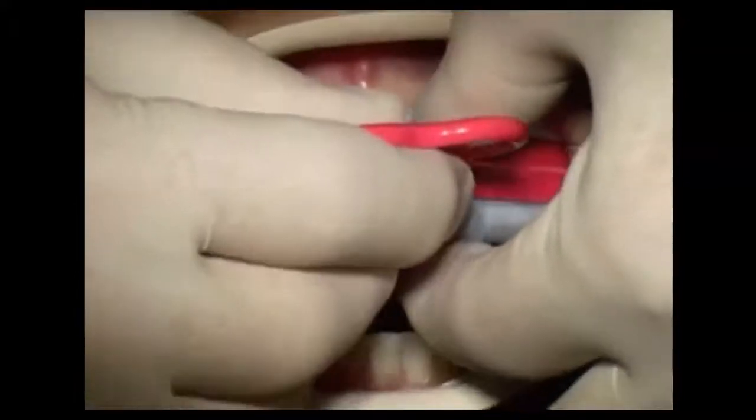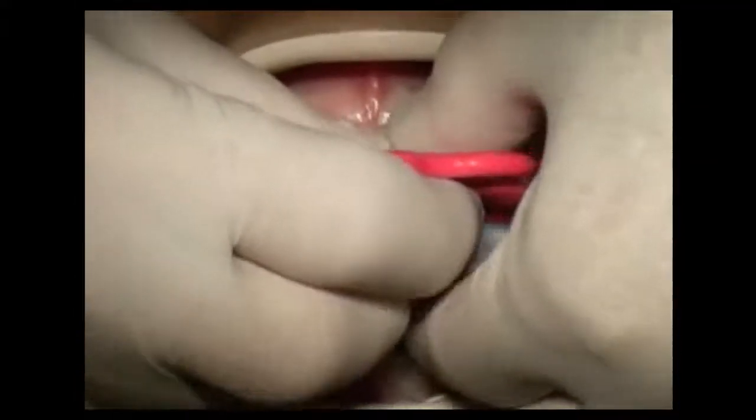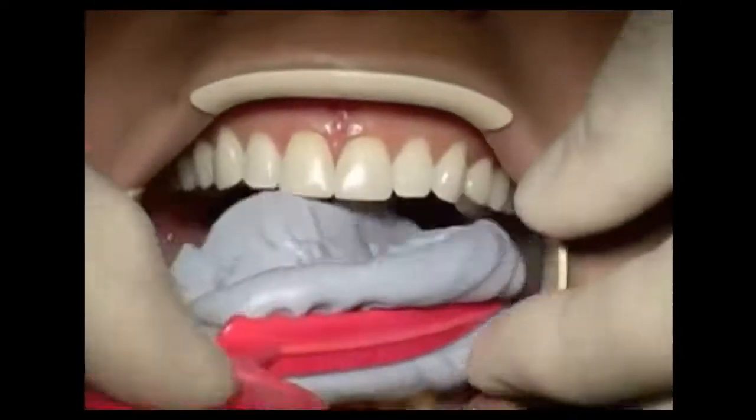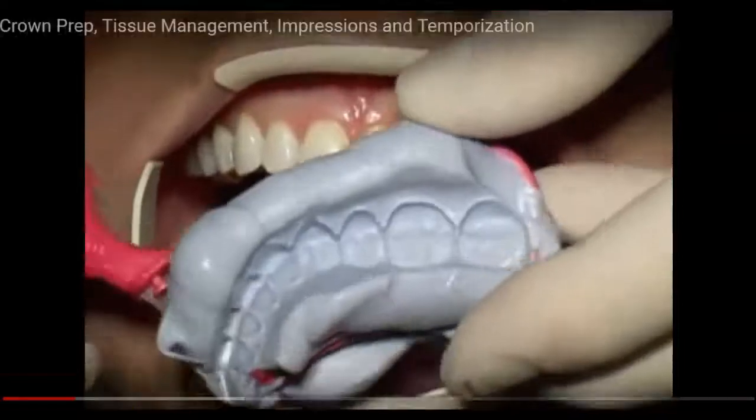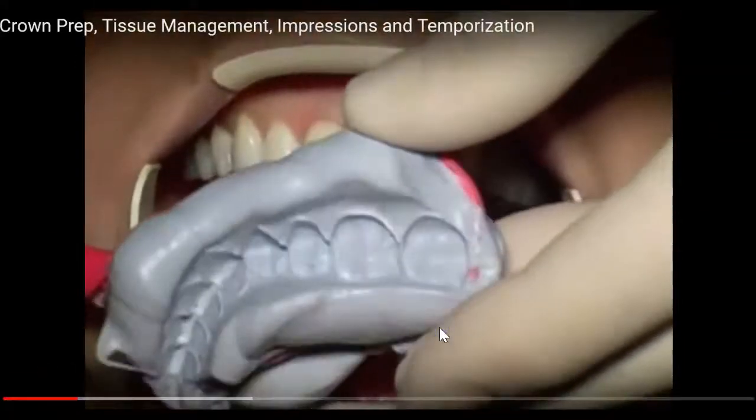You want the patient to bite firmly. It takes a few minutes to set up. Once it's set up, it's like a rubbery material, which is why we use this. This would be considered more of a polyvinyl siloxane type of material, in that it doesn't distort. So I can poke it, I can submerge it under water, I can disinfect it with my cabbage spray or whatever it is that I'm using to disinfect it, and it's not going to distort.